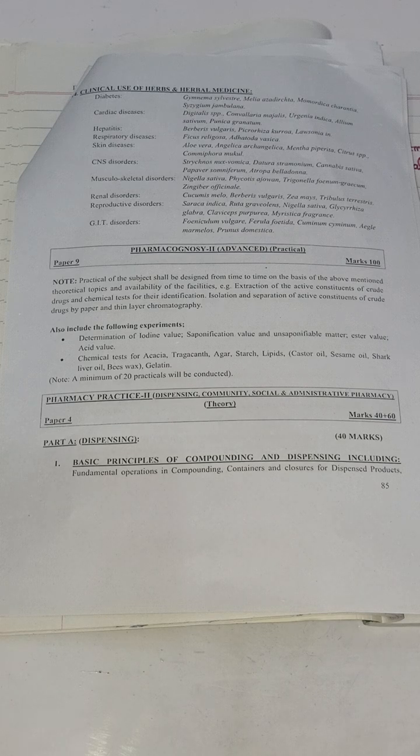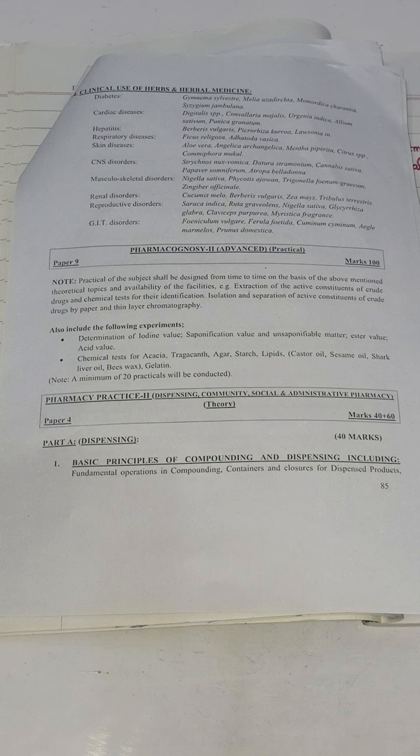We have discussed the definition of compounding, that it is a method in which we produce a customized preparation according to the patient's need. Within compounding, we can alter the dosage form, we can combine multiple dosage forms. Next, we have covered that we can compound a syrup, like we can convert a tablet into a syrup for a child who cannot swallow a tablet, and it is used in rare conditions.